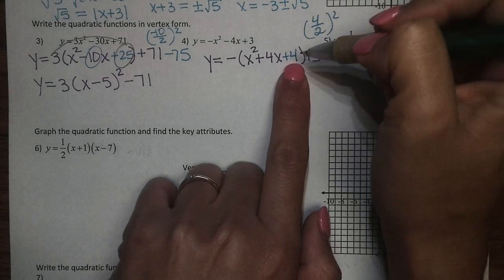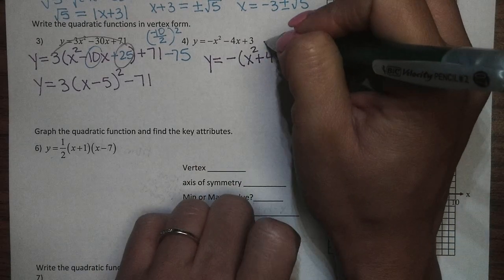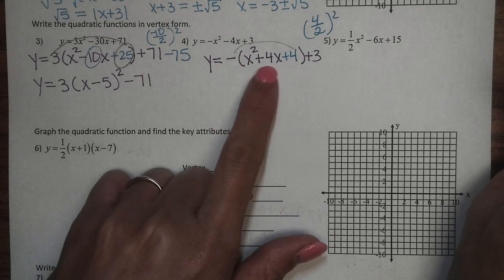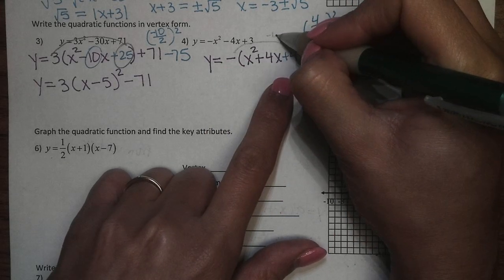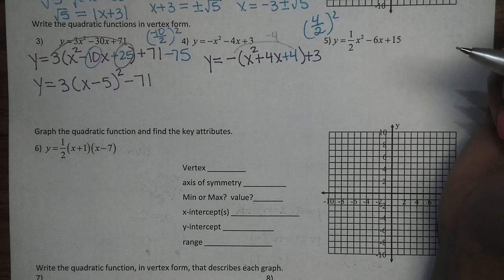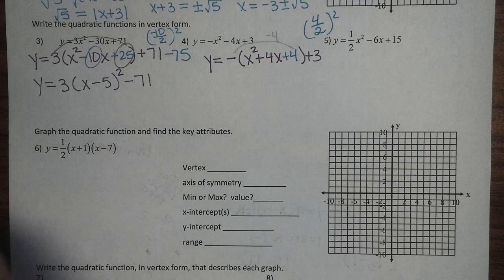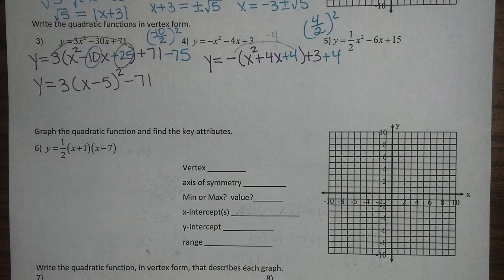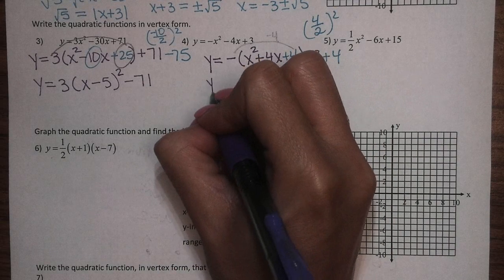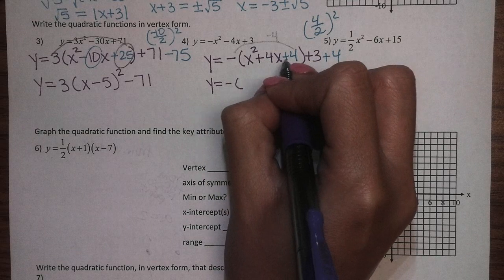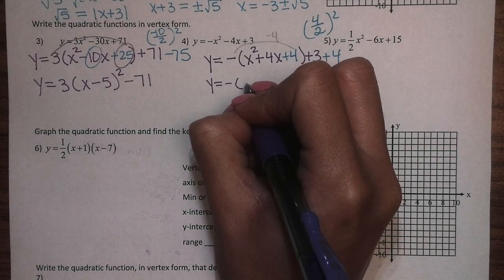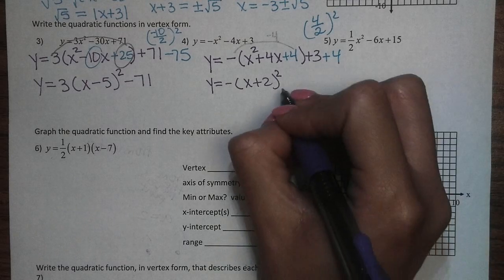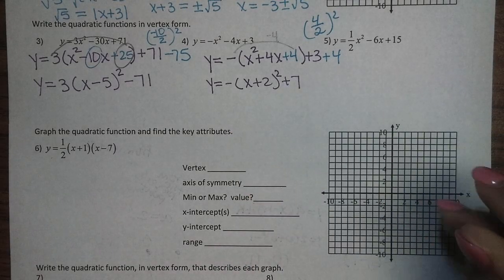So it looks like I'm adding a 4, but remember, you have to multiply that by your coefficient in front of the parentheses. So you're actually doing a minus 4 right now. That's a minus 4. So if you want to keep the equation balanced, to cancel a minus 4, you actually have to add 4 to keep the equation balanced. So now I can just do my factoring. X squared plus 4x plus 4 factors into x plus 2 squared. And then 3 plus 4 is 7. So that's how you complete the square.